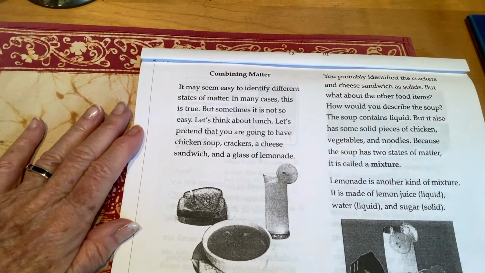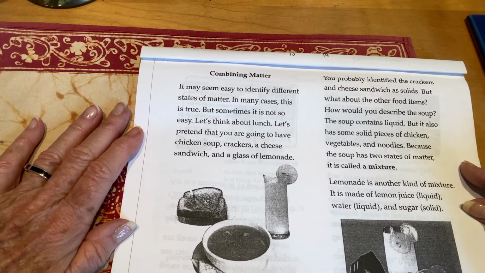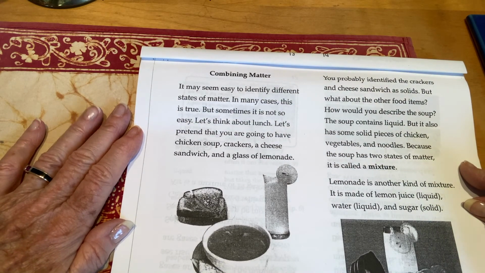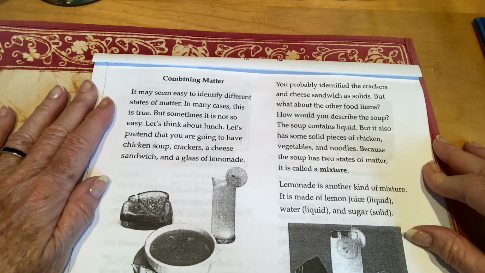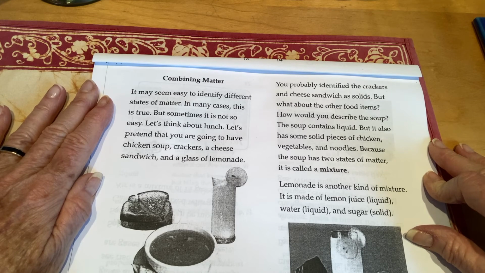Combining matter. It may seem easy to identify different states of matter. In many cases, this is true, but sometimes it's not easy. Let's think about lunch. Let's pretend that you are going to have chicken soup, crackers, a cheese sandwich, and a glass of lemonade. You probably identified the crackers and cheese sandwich as solids, but what about the other foods?